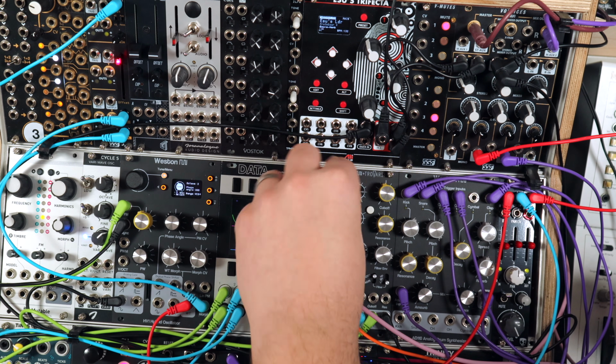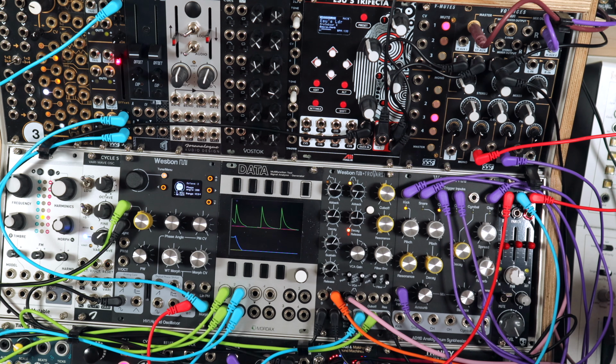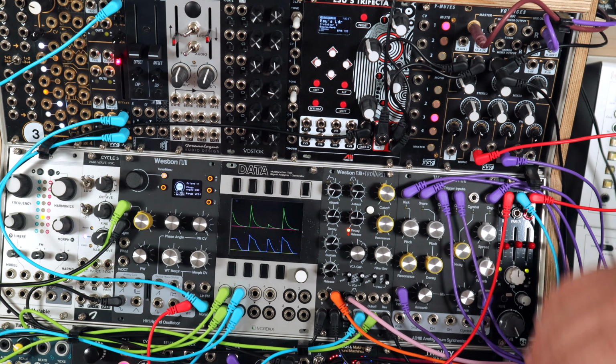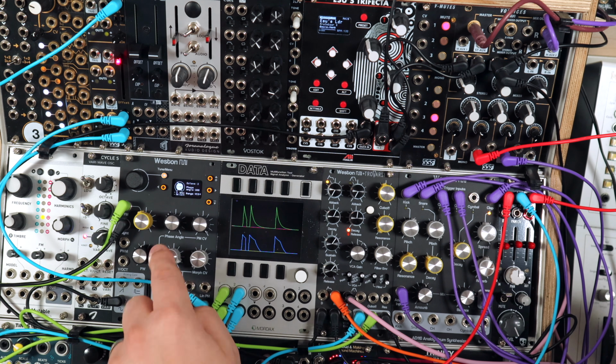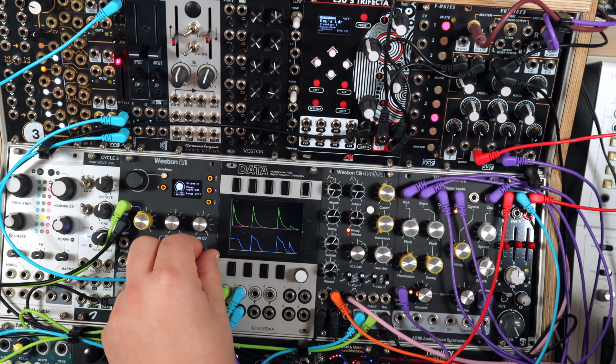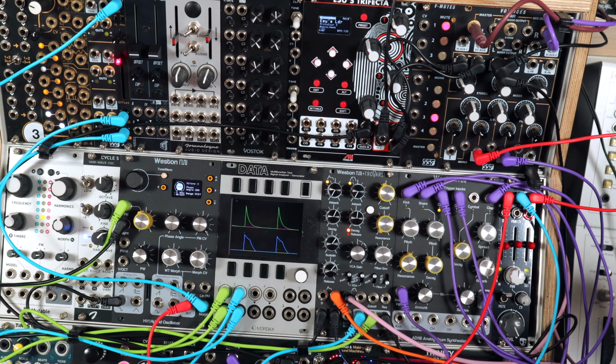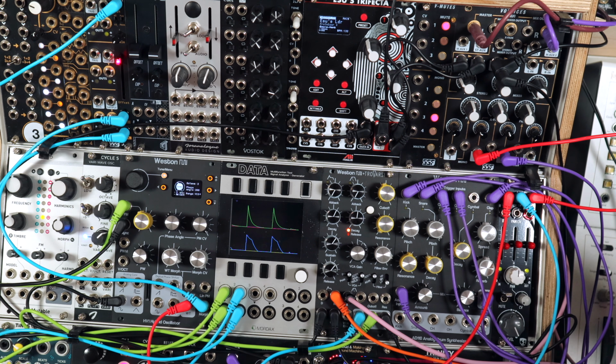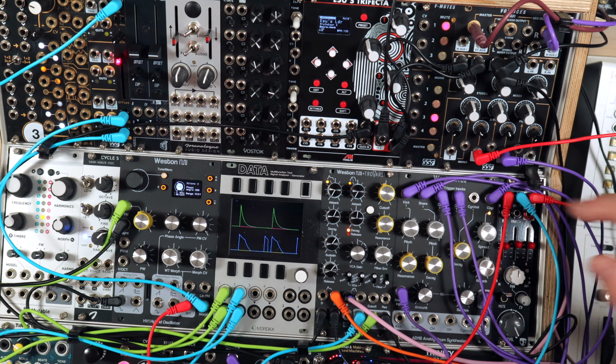You can hear whatever I'm doing here to this envelope. It's bringing in the level of the kick, ducking the level of the synth, and I'm modulating the wavetable with that same envelope. It's led to this quirky whum whum kind of sound that I really quite like.